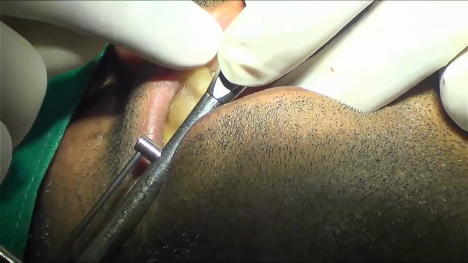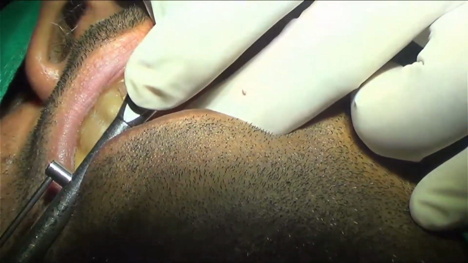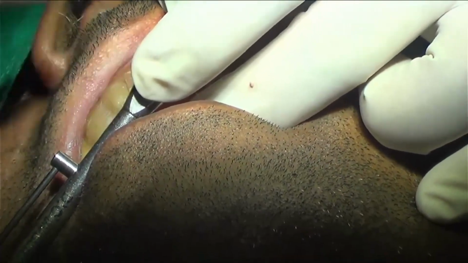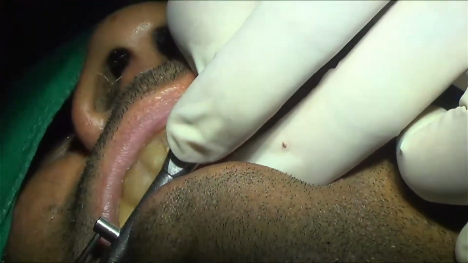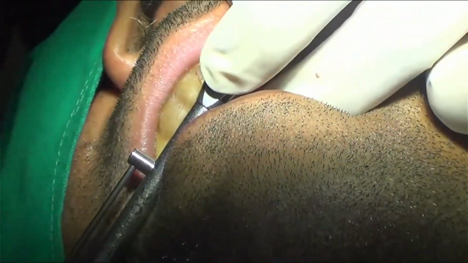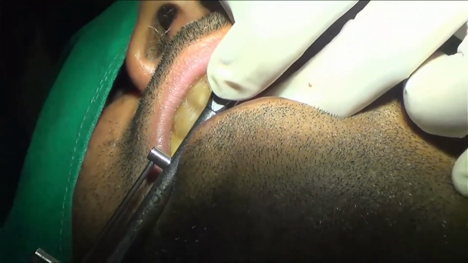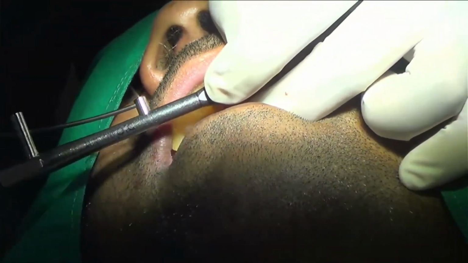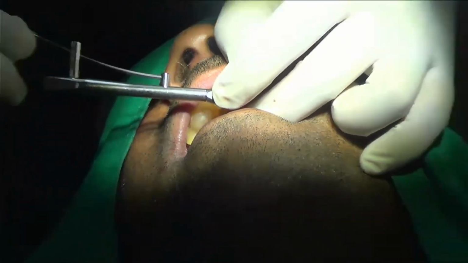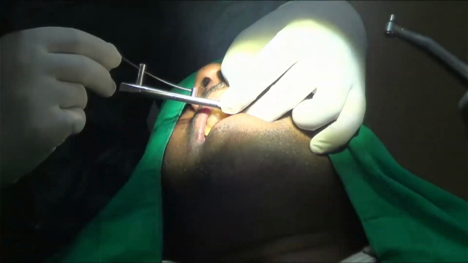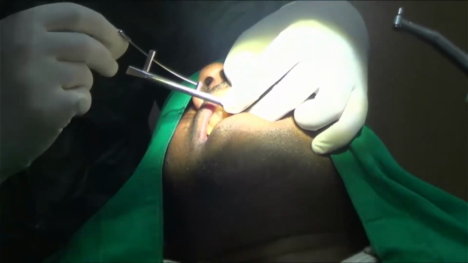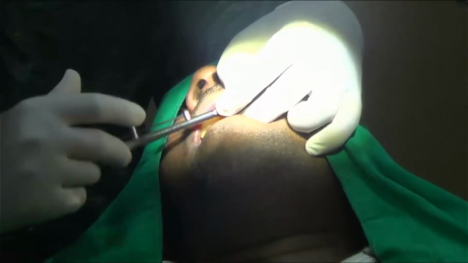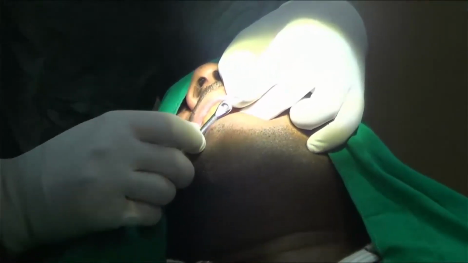In this, my implant connector is going completely flush with the sleeve of the surgical guide. So now my torque is approximately reaching 50. Let us detorque it a little bit.